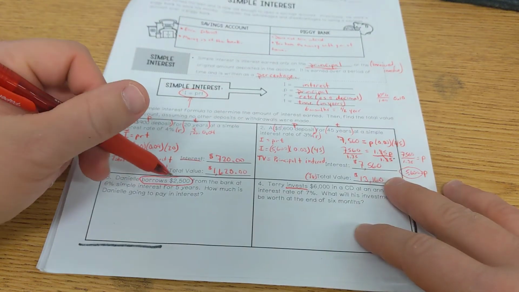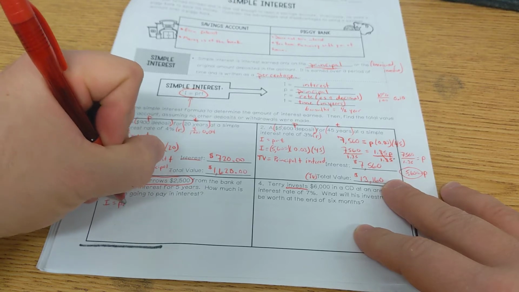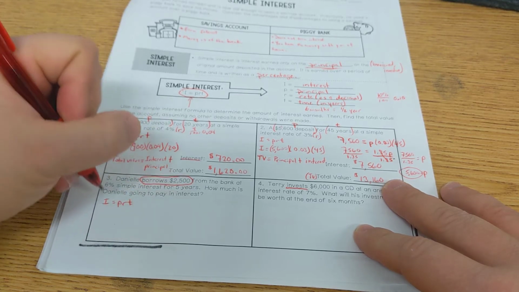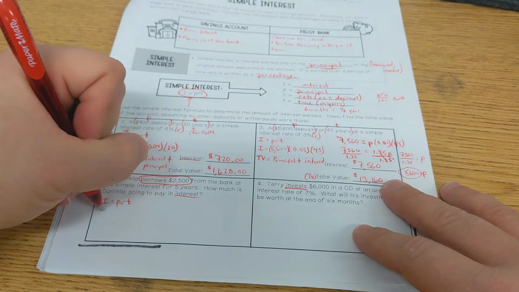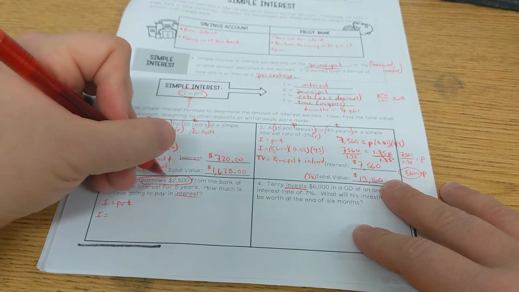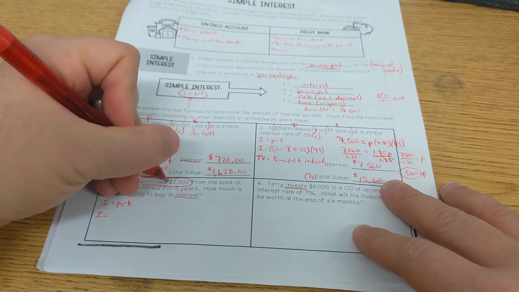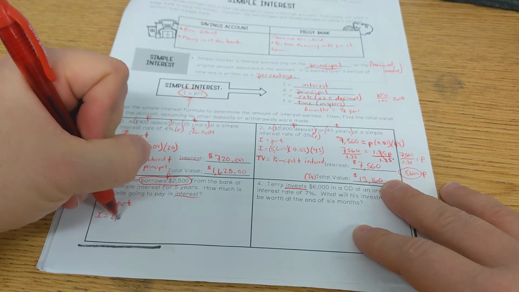So she borrows $2,500. All right, so let's write our formula down here, our equation. And she wants to know how much interest she's going to pay. Well, I is the interest, so we can go ahead and put the I down because we don't know it. So the amount borrowed, $2,500.